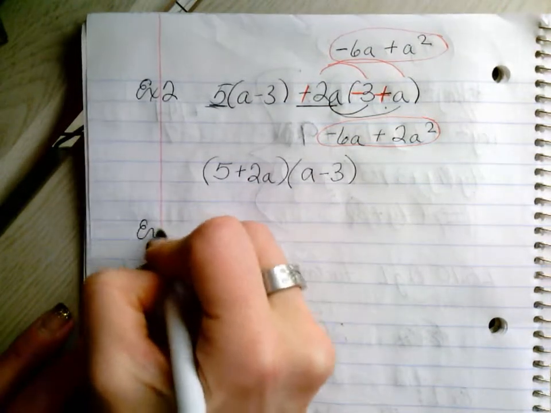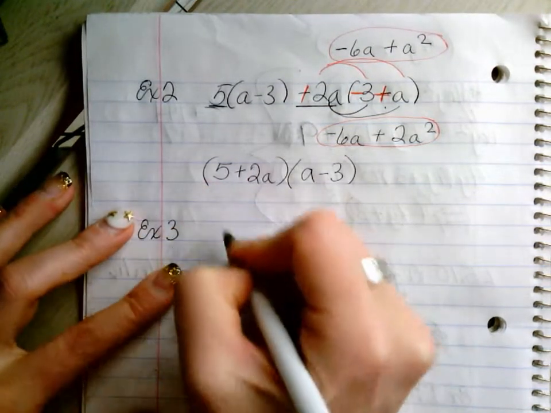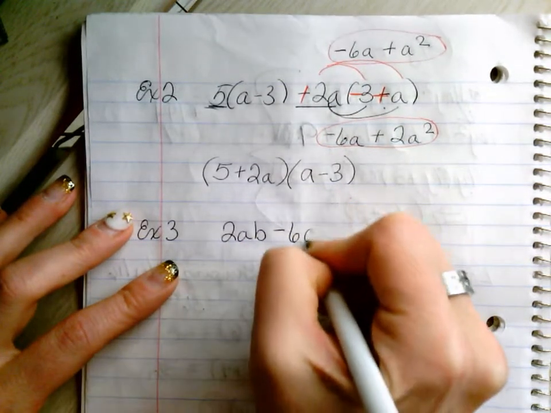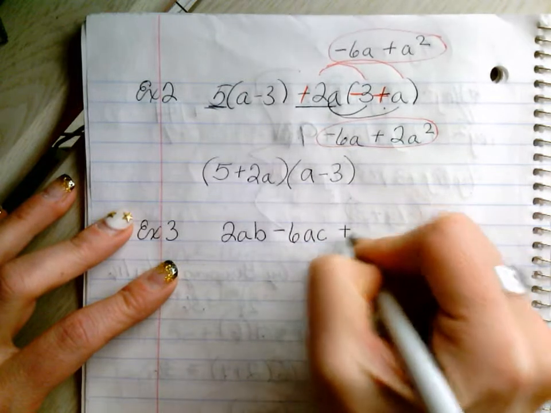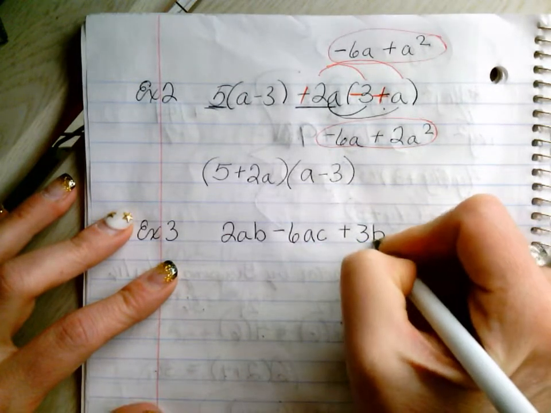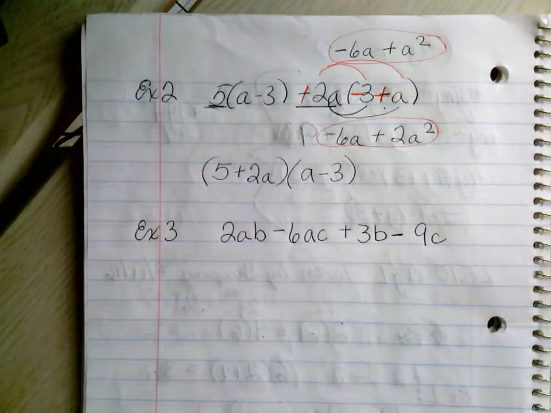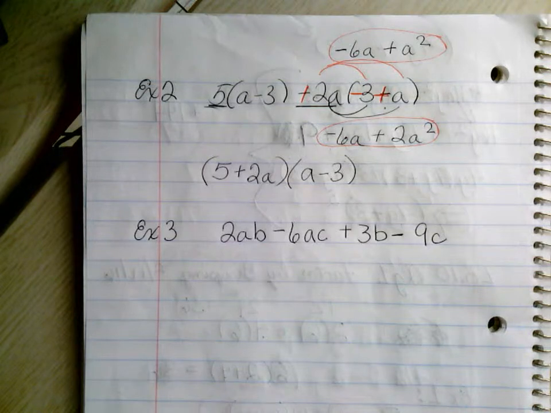Example 3. 2ab minus 6ac plus 3b, shoot, lost my place, minus 9c. Okay, there's 4 items in this polynomial.